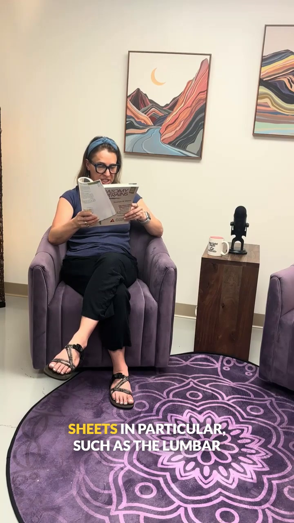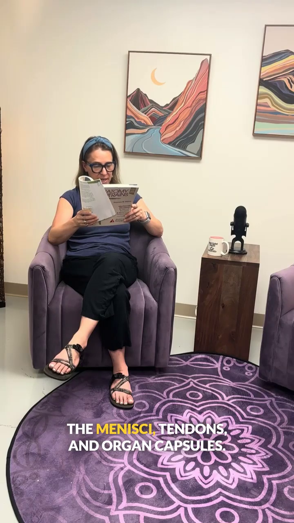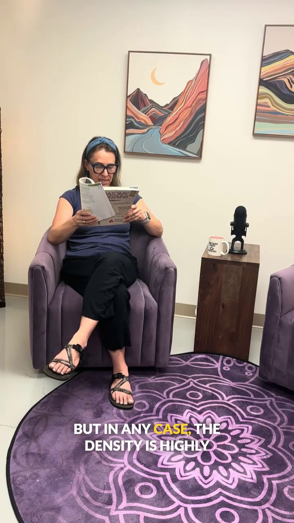It is now clear that myofibroblasts occur in healthy fascia, and in fascial sheets in particular, such as the lumbar fascia, fascia lata, crural fascia, and plantar fascia. They've also been found in ligaments, the menisci, tendons, and organ capsules. The density of these cells may vary positively with physical activity and exercise, but in any case, the density is highly variable in different parts of the body and among people.